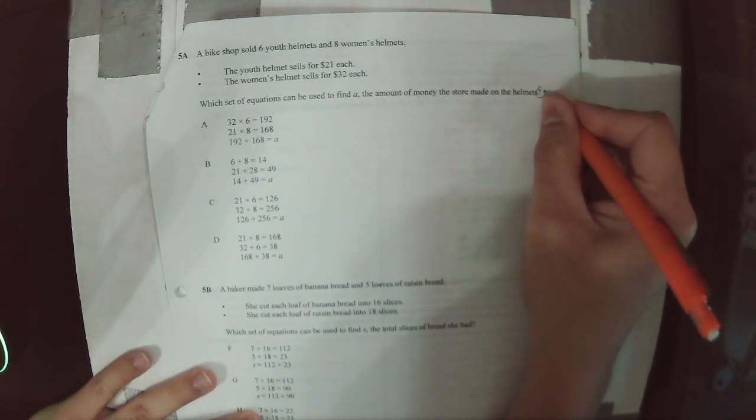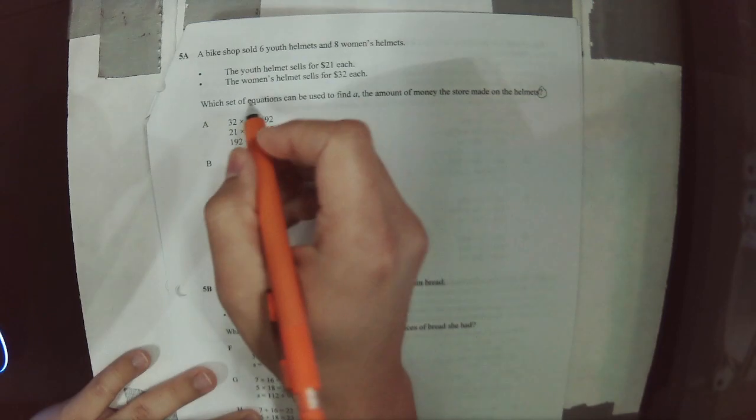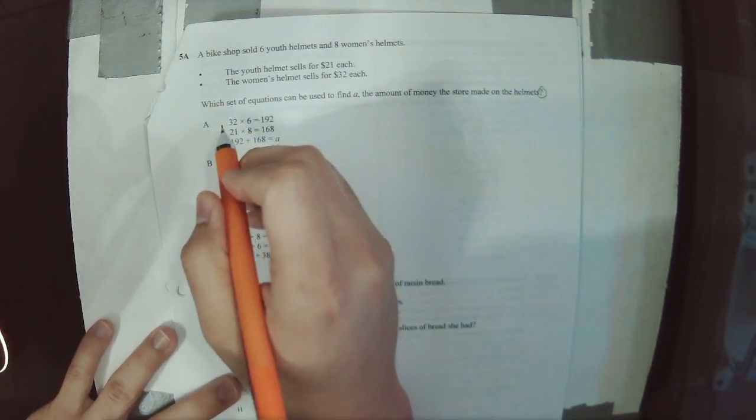Again, these are just word problems, so we always start the same way when we start solving a word problem. That is by finding the question mark and the question word.